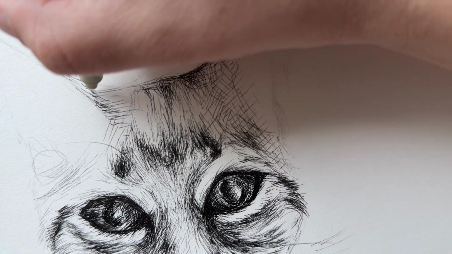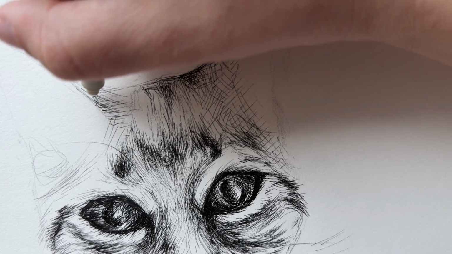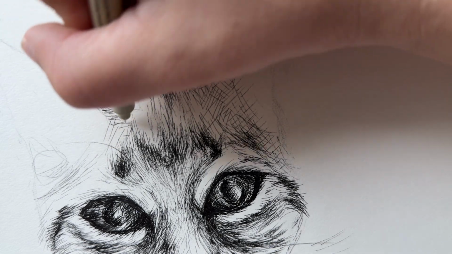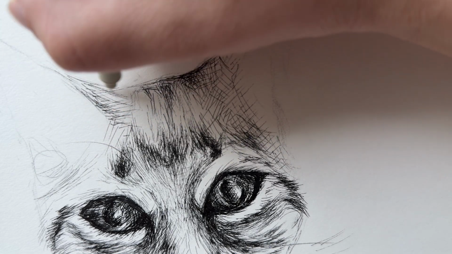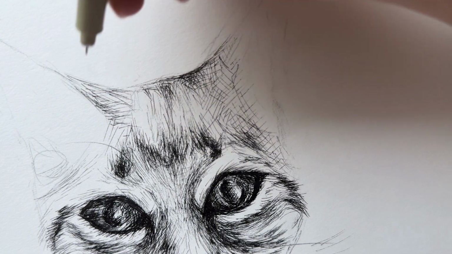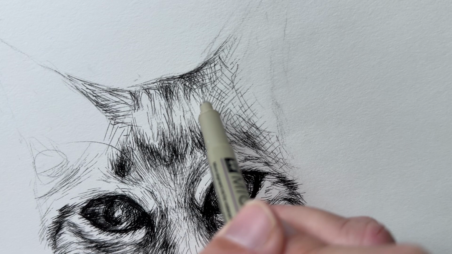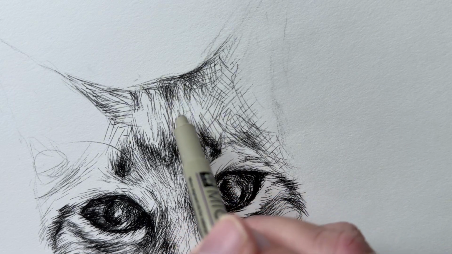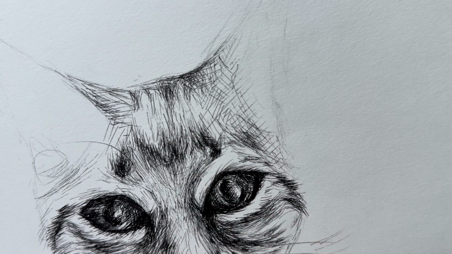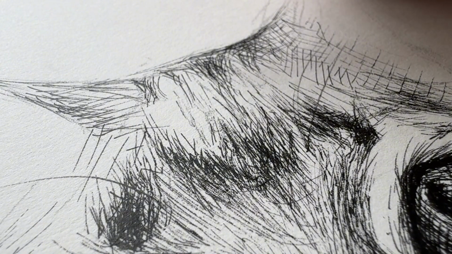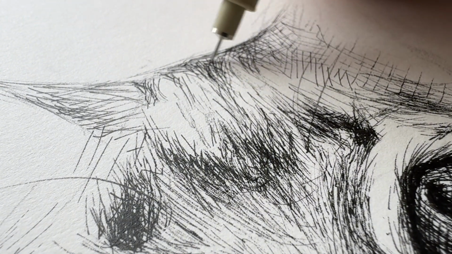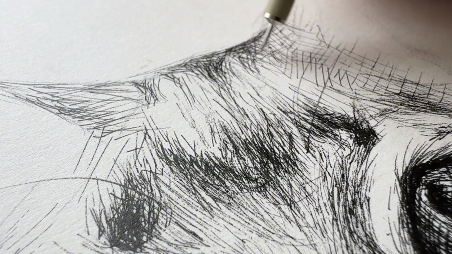So last thing, I'm just going over the ears. In this area, I'm doing a little bit of a different type of line, a little bit longer hatch marks than I was doing with the fur. And at the end, I start refining and stepping back from the drawing and looking at it to see what I want to change, and make those final refinements and adjustments.